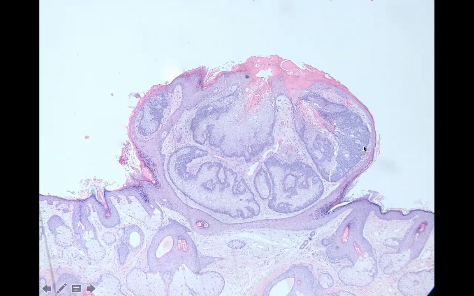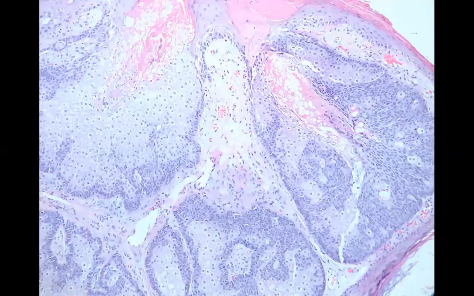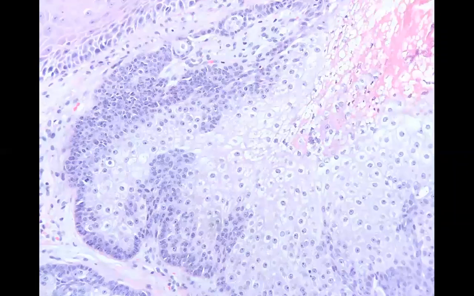Architecturally, this still resembles how you think sebaceous lobules should be, either in a sebaceous hyperplasia pattern or not. But they tend to insert straight into the epidermis, which is a little bit unusual, right? But it still vaguely resembles a normal sebaceous lobule. That is generally what people agree can go into a sebaceous adenoma category.